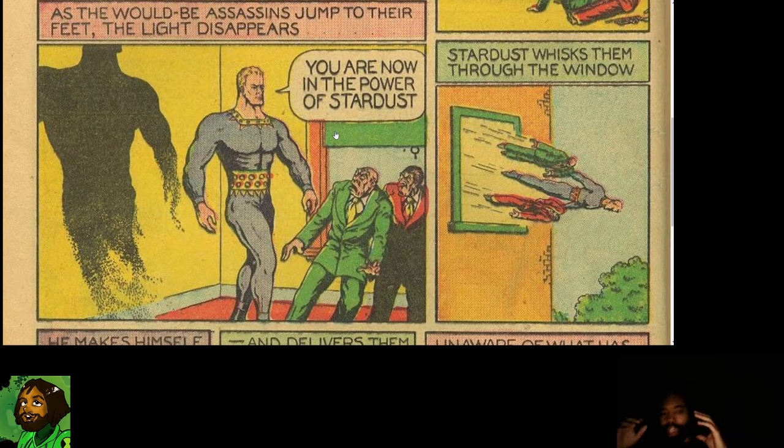And look at how large and imposing Stardust the Super Wizard is. Look at how his shadow materializes into view to show that he's teleported inside the room with them.